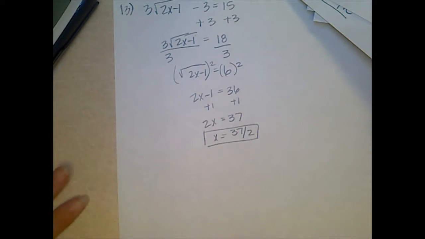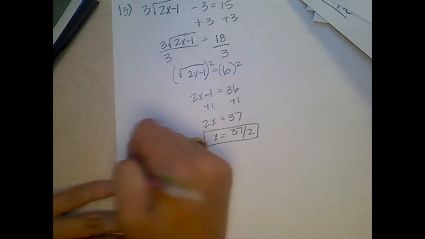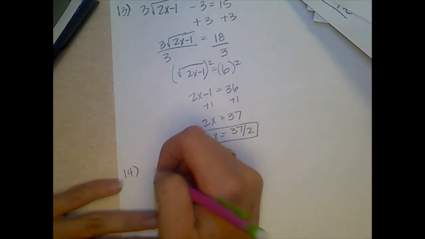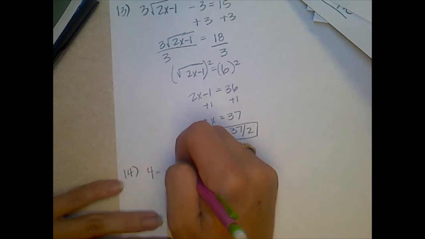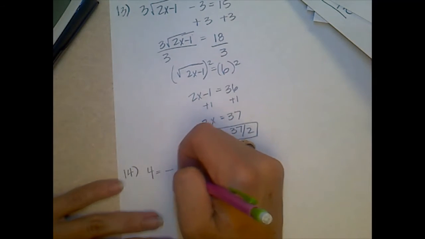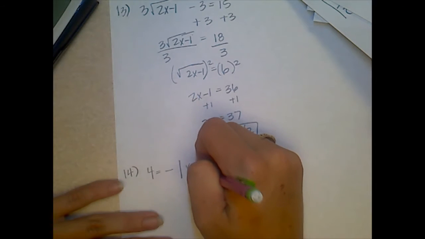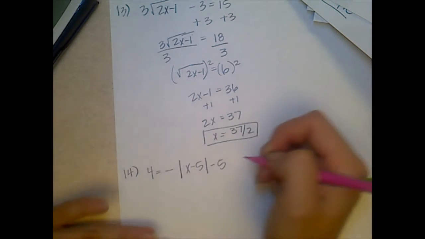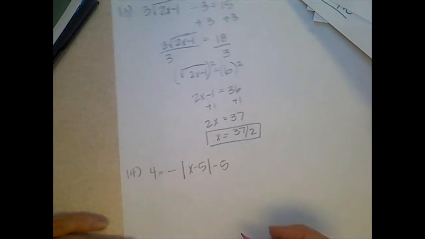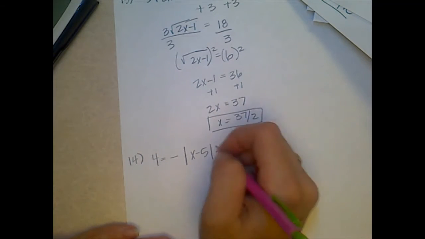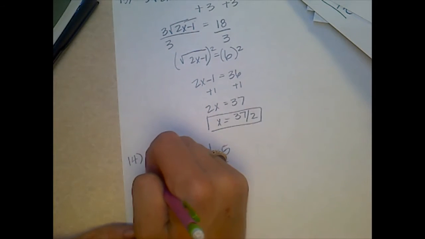Okay, number 14. Same general idea. I want to do the second equation so that I can show you what will happen when you run into these kinds of issues. So I'm going to do 4 equals negative absolute value of x minus 5, minus 5. They're just like square roots. They don't like to be around other things. So let's go ahead and add the 5 to both sides.